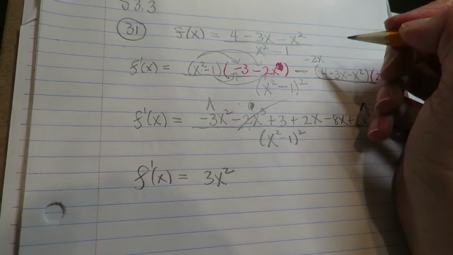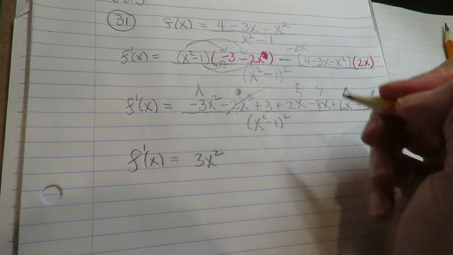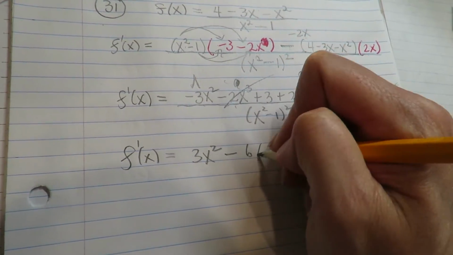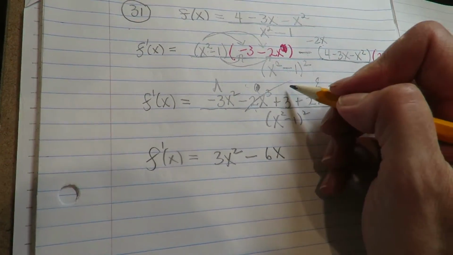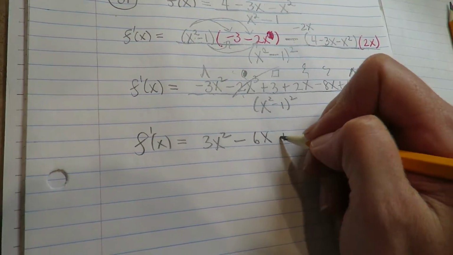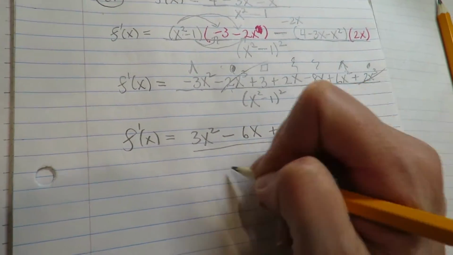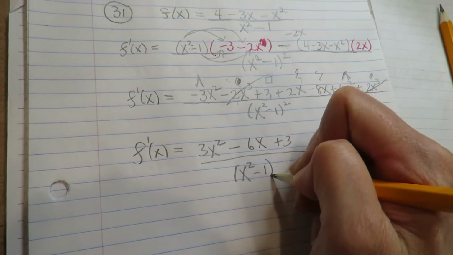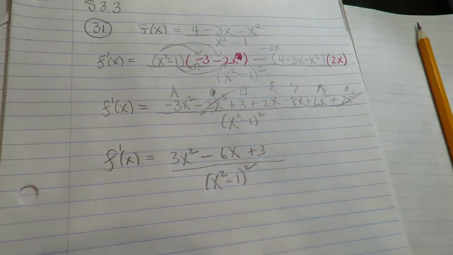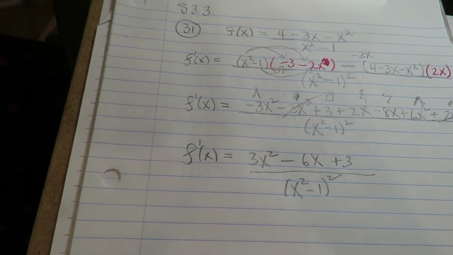Linear terms are here and here. So it's negative 6x. And the constant is here. All right, so that's where we are so far.